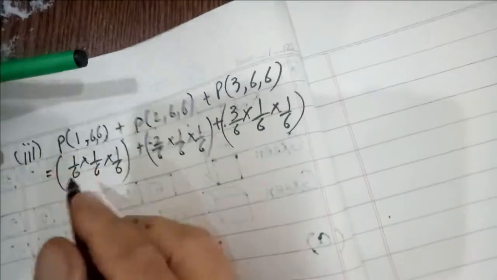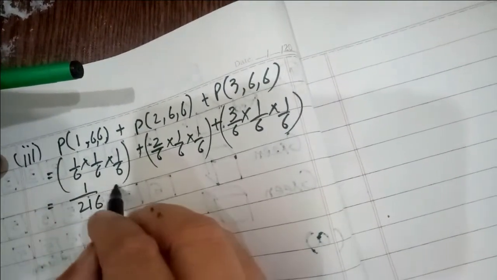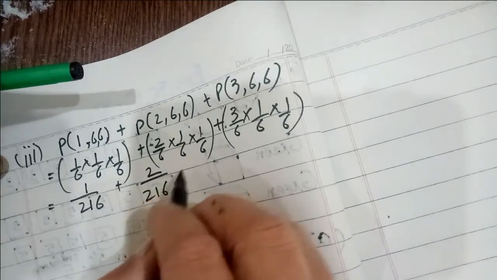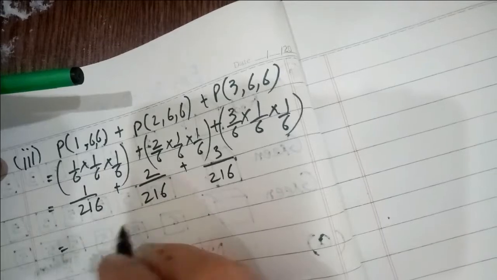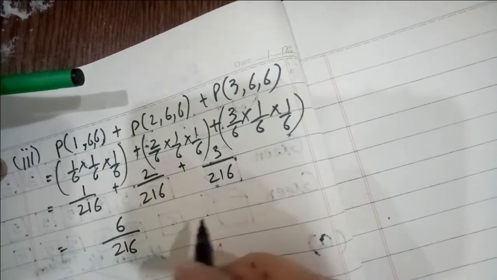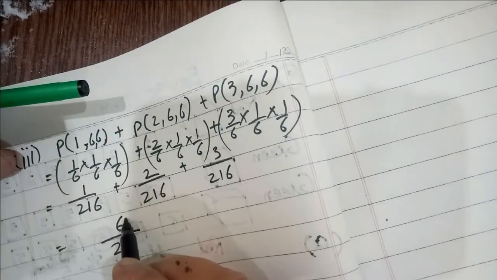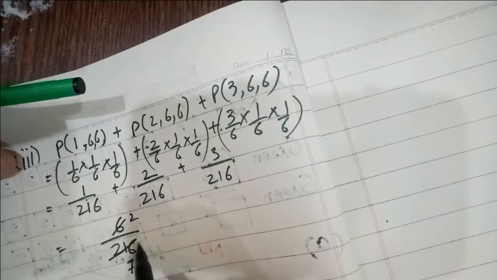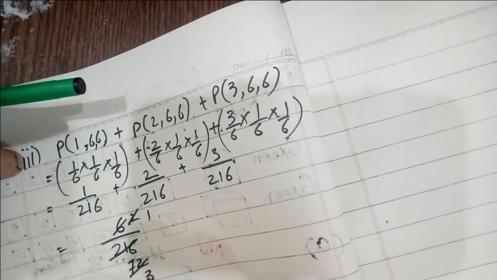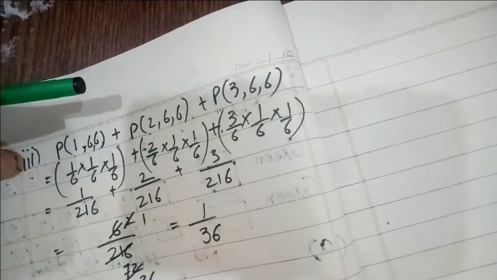So simplifying it, 1 over 216 plus 2 over 216 plus 3 over 216. As they are like fractions, we get 6 over 216. 3 sixes are 18, 3 72, or 2 ones are 2... so the answer is 1 over 36.